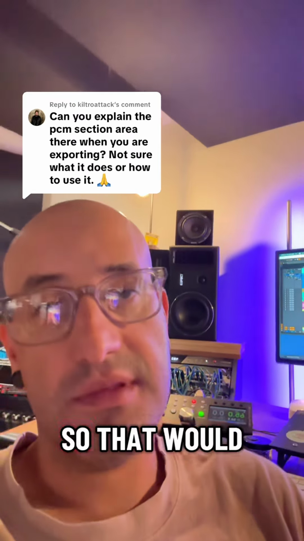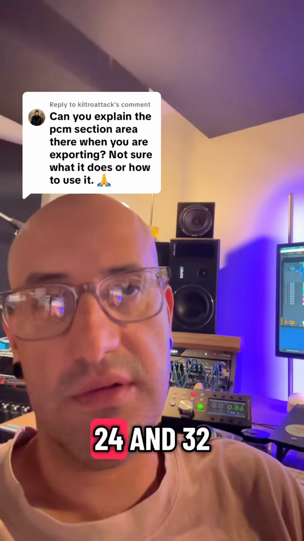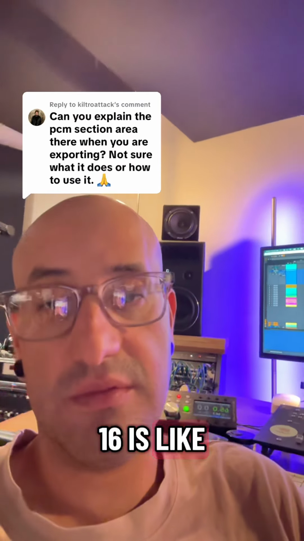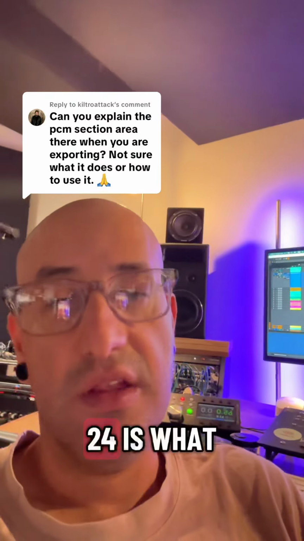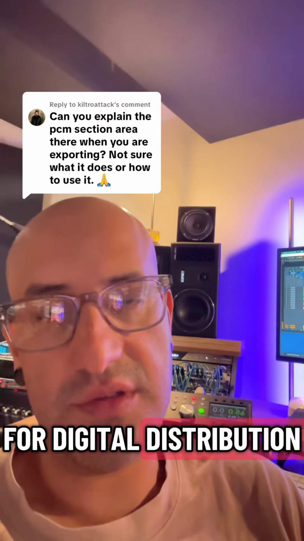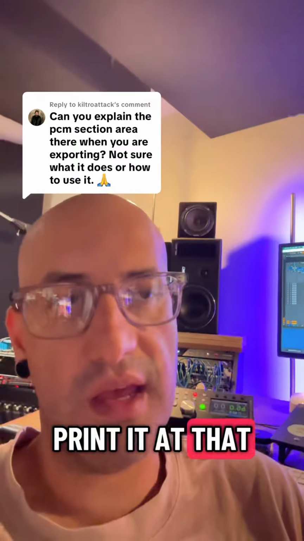Then you have the bit depth. So that would be 16-bit, 24, and 32. 16 is what CDs were for. 24 is what you can use for digital distribution. You should print it at that.